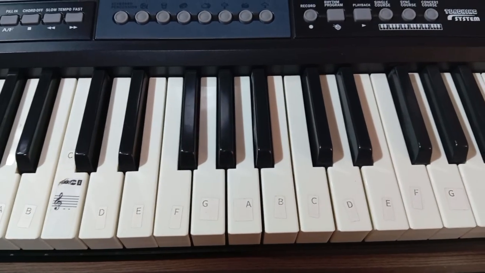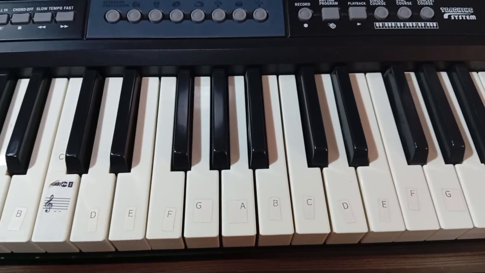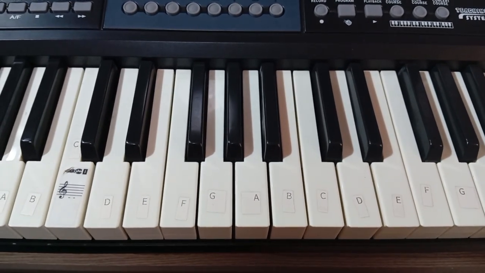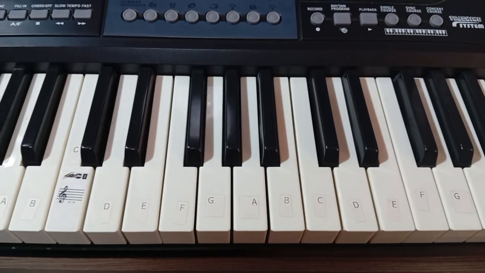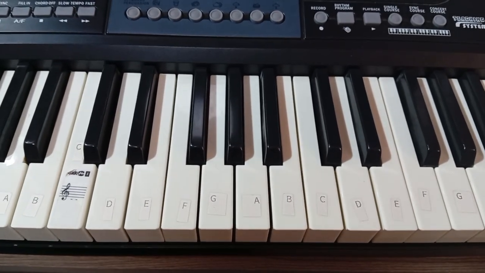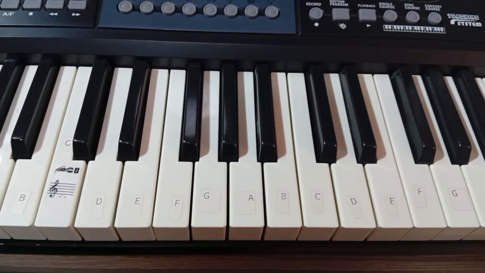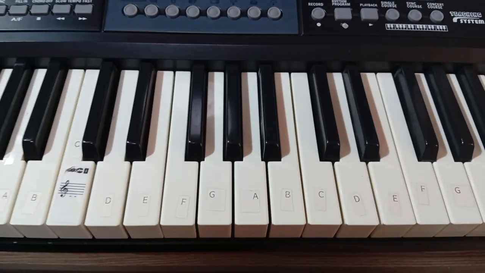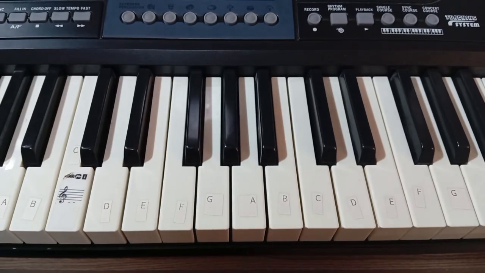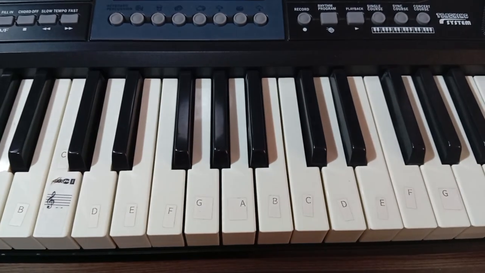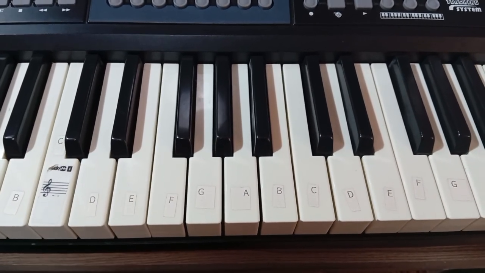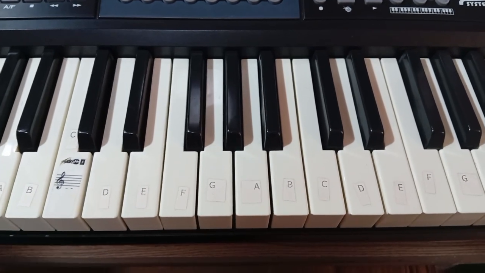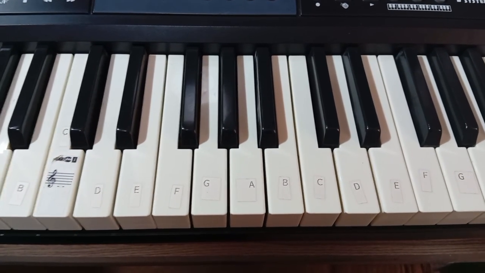Now let me explain what a flat is. A flat is simply the opposite of a sharp. A flat lowers a note by one half step or one semitone on the piano, and you play the very key or the very note to the left. Since G major doesn't have any flat, it has just one sharp, and that is F sharp.